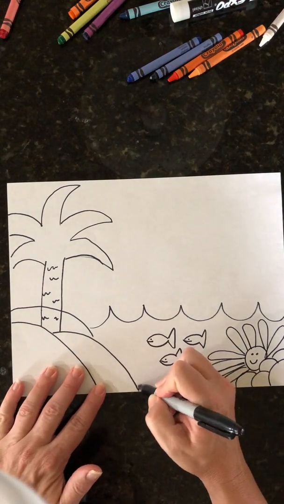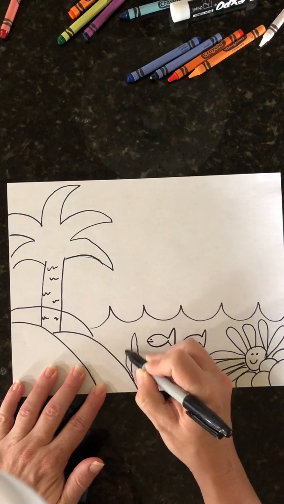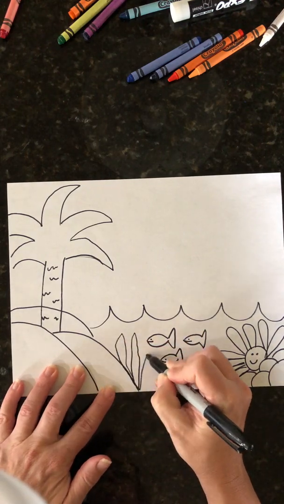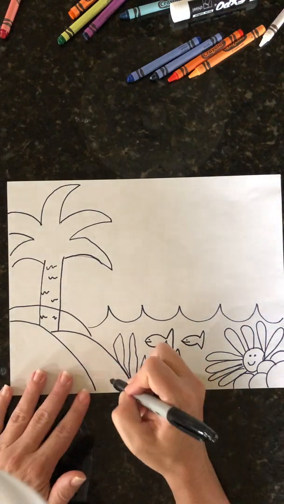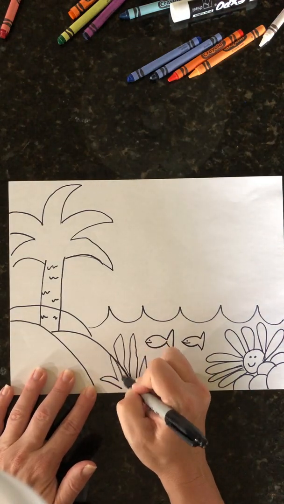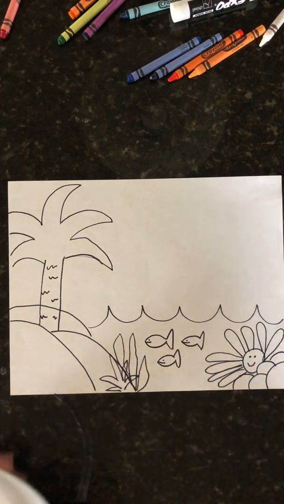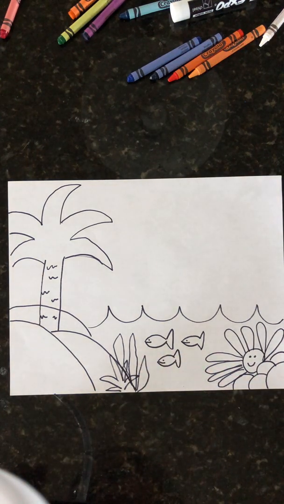Now we want to add some grass, some seaweed down here at the bottom of our picture. So we can put some seaweed in here, okay? And we can add some coral and anemones, all kinds of neat, wonderful ocean animals and ocean plants.